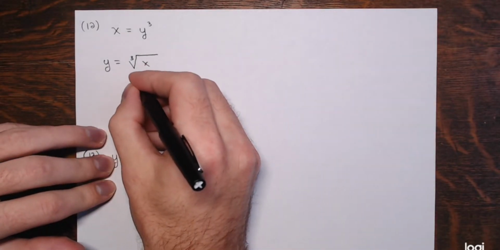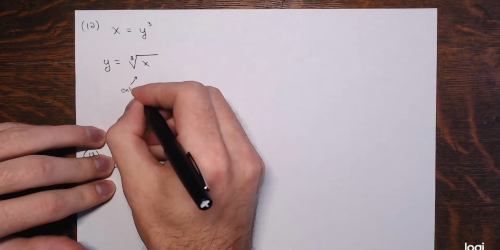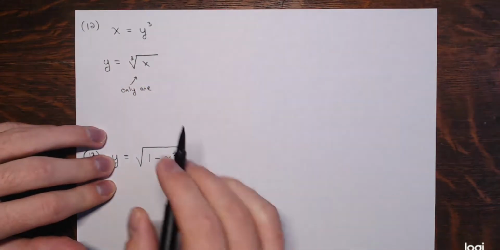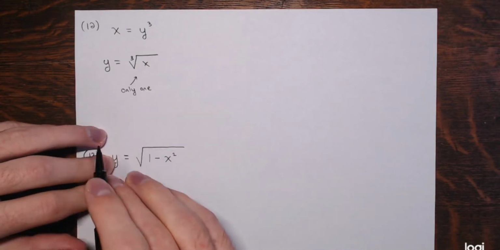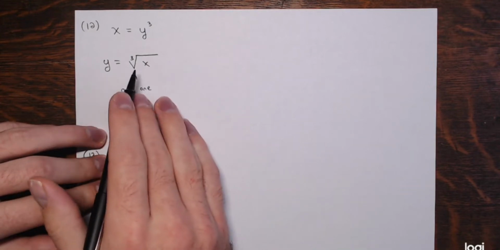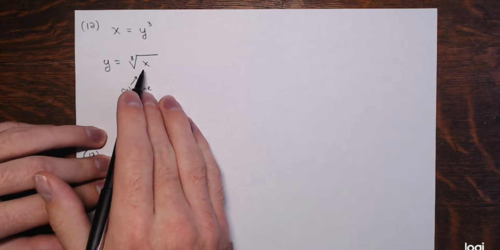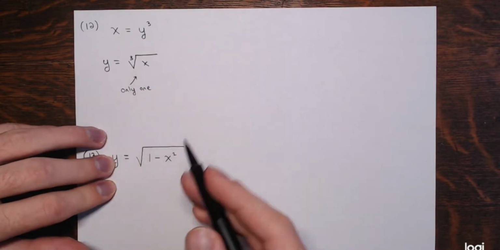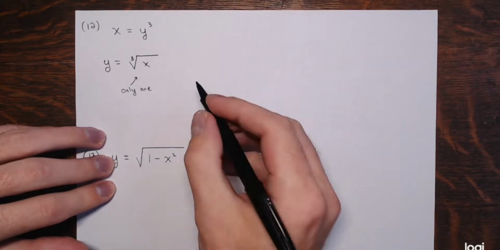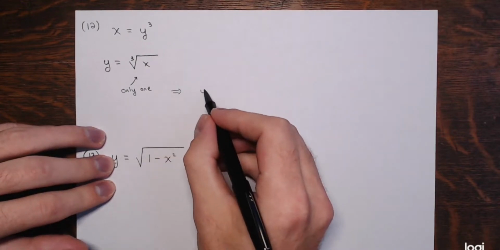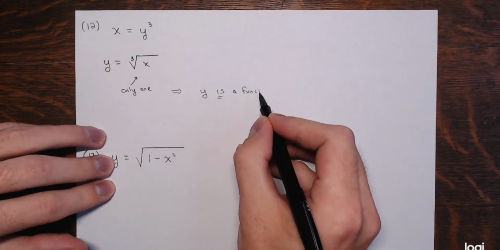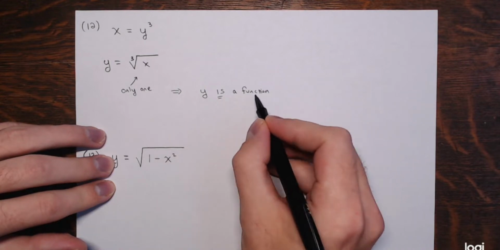Yeah, and that's it. There's only one expression involving x that y is equal to. So that tells me that every value I can plug in for x will pair with exactly one value of y. So y here is a function of x.